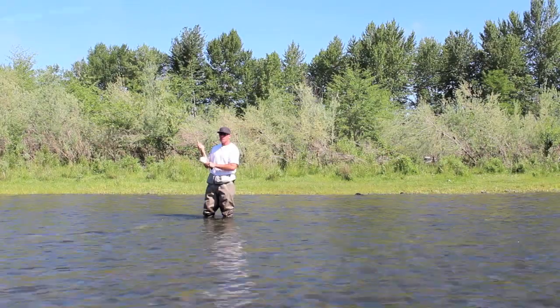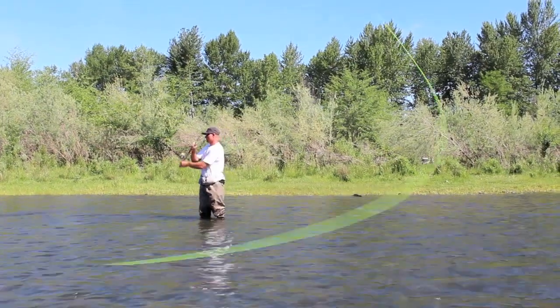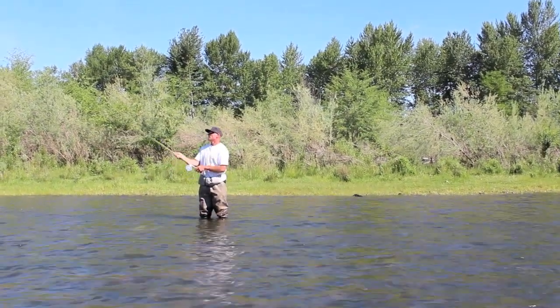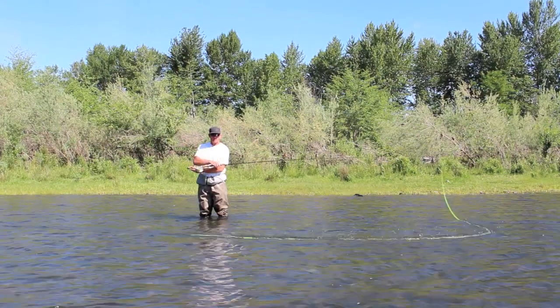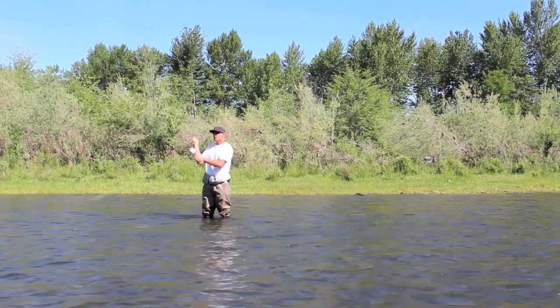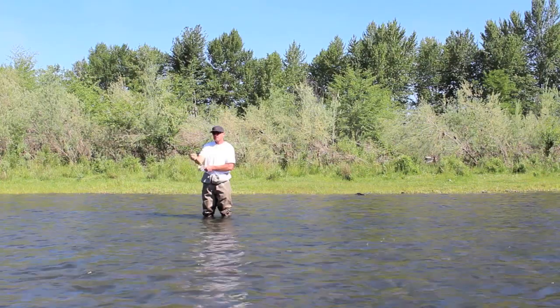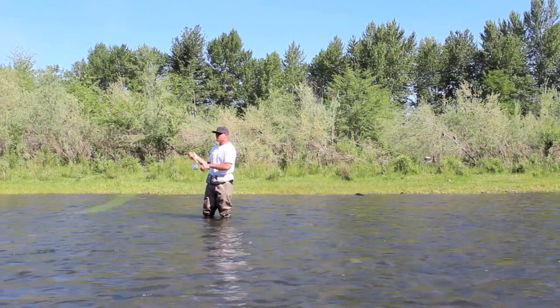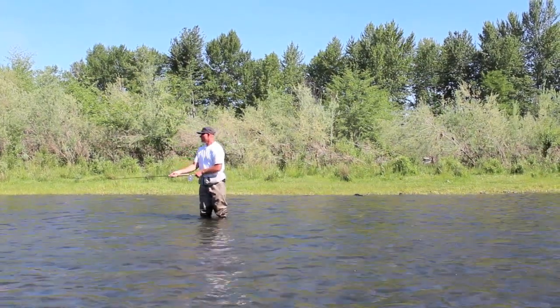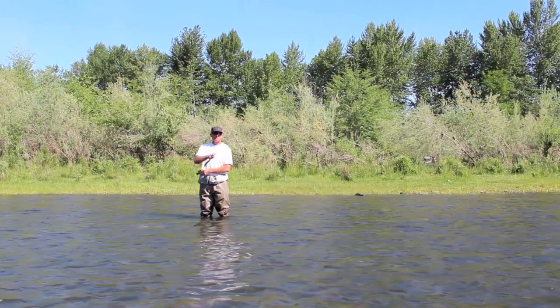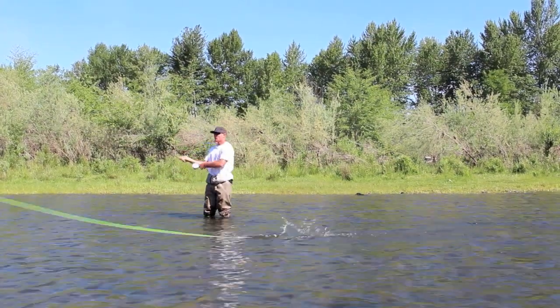Now I'm going to talk you through one. Going to raise the rod high, stop low, tear, turn, and go. It's exactly what I tell my students when I'm teaching them. Raise high, stop low, tear, turn, and go.